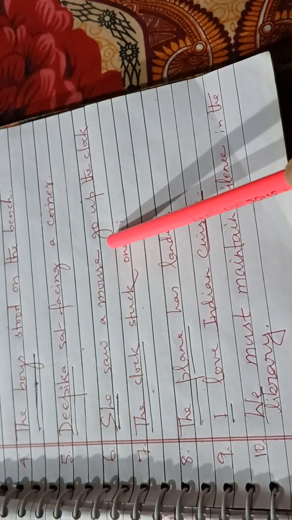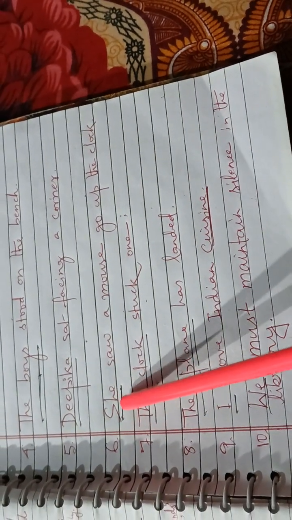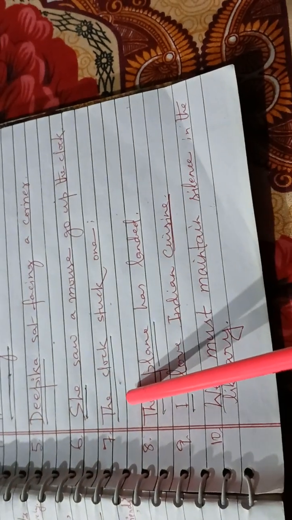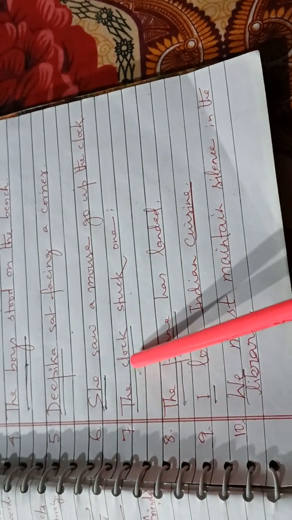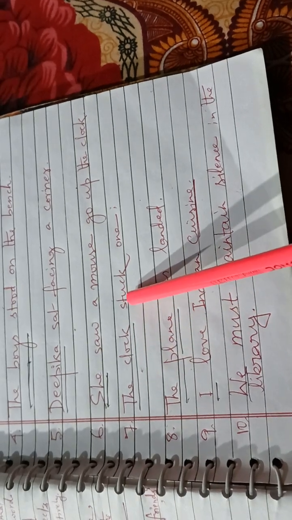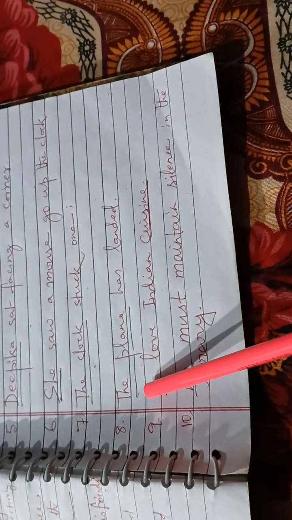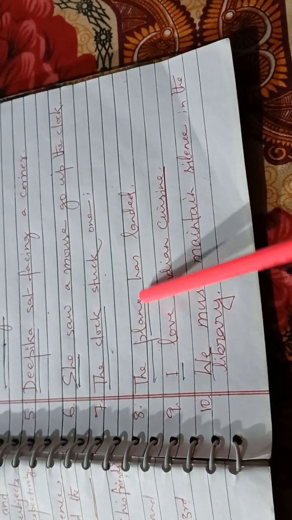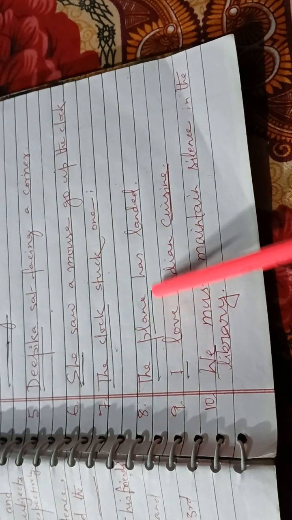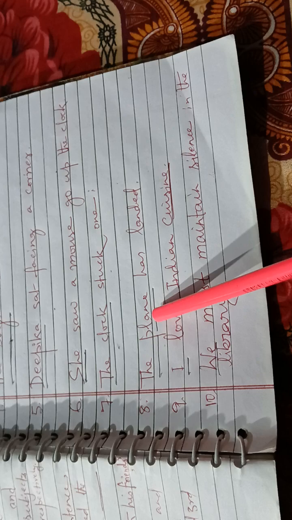She saw a mouse go up the clock. Here the subject is she. The clock struck one. Here the subject is the clock and it is before the verb. The plane has landed. Here the helping verb is has and the verb is landed. So the word existing before the verb is the plane and it is the subject of this sentence.